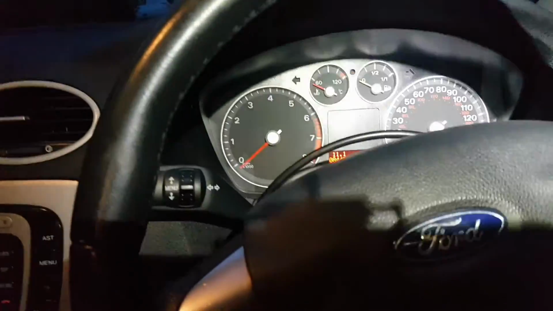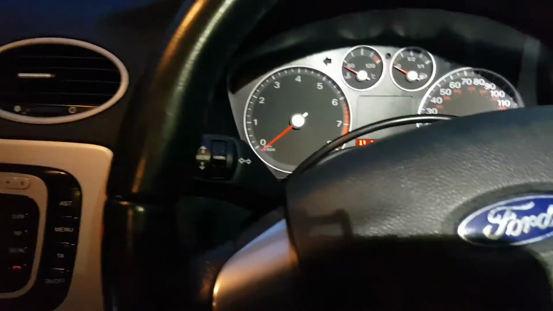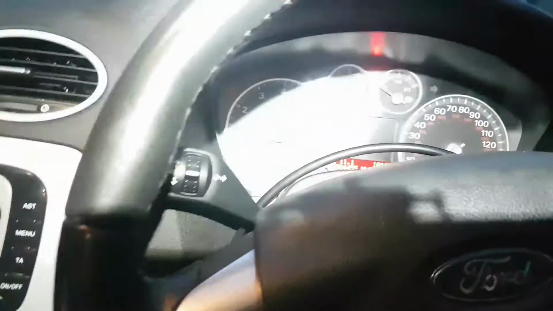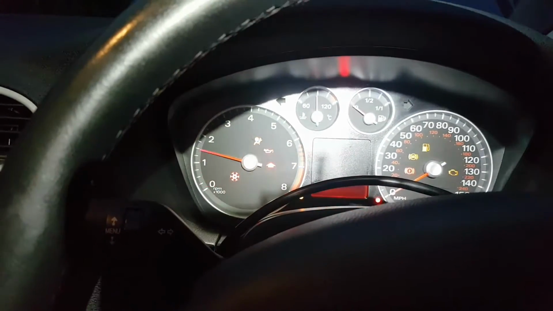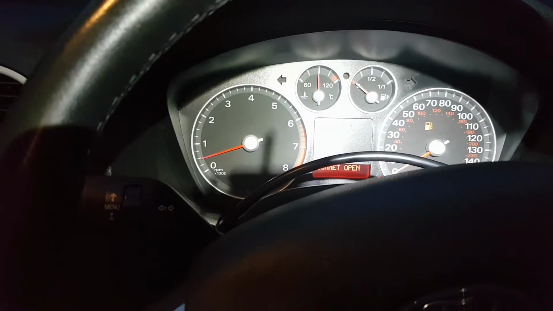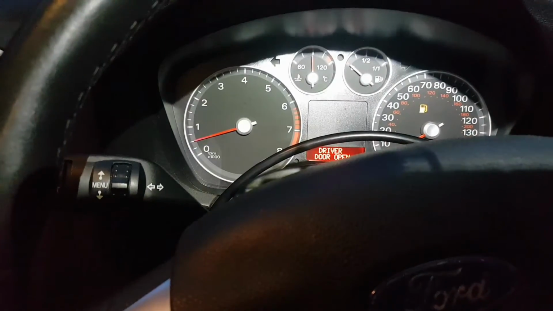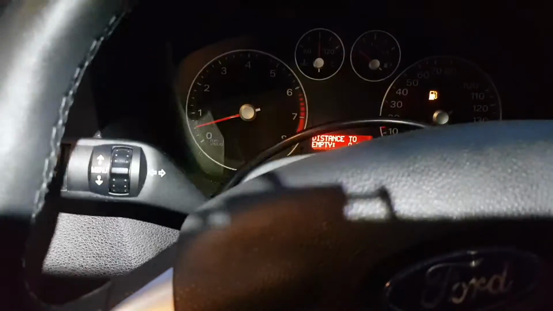So let's start the engine and see how it runs. Oh dear. Okay, so right, all done. Let's start the engine and we'll look at some live data again. Oh, look at that. Can you see the difference now?